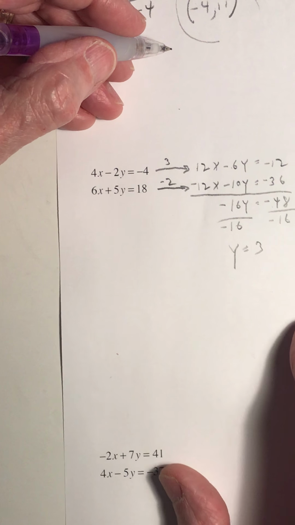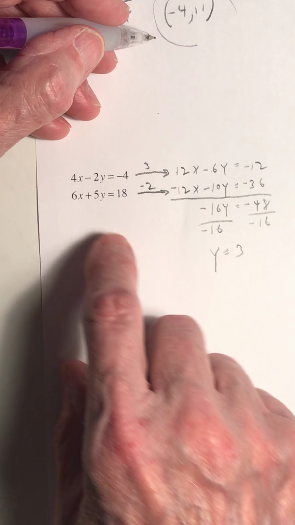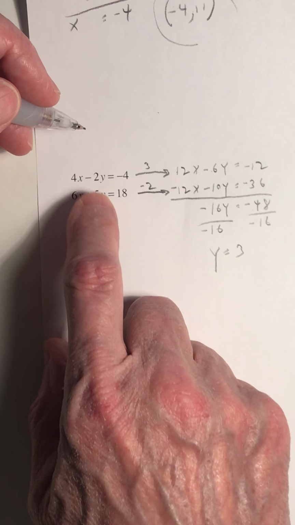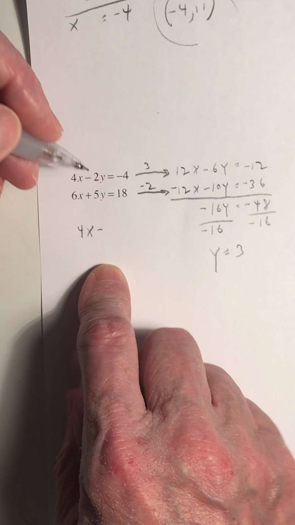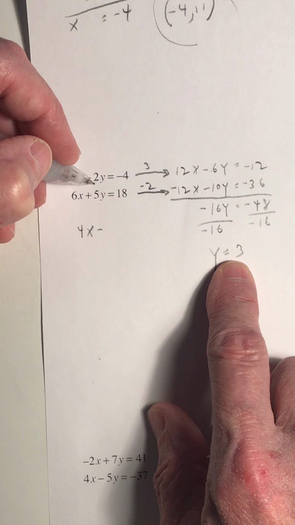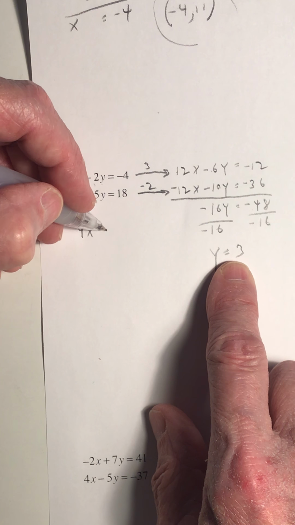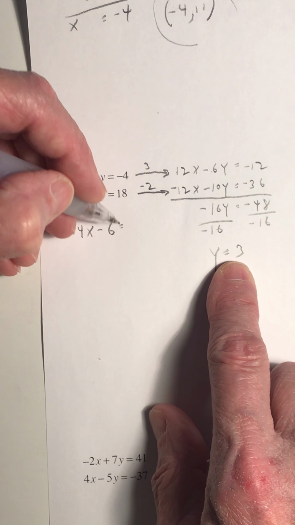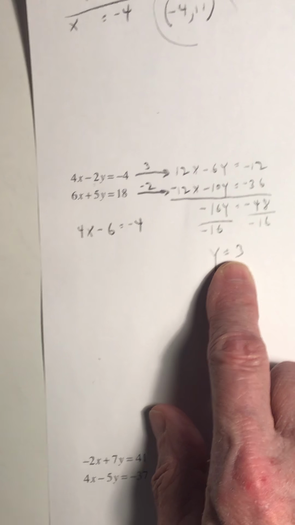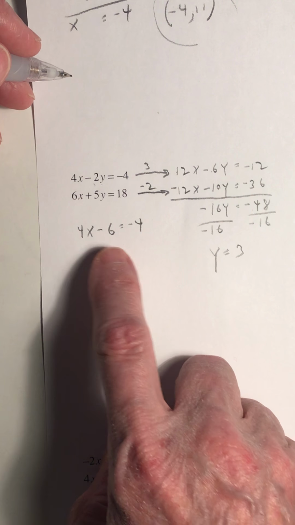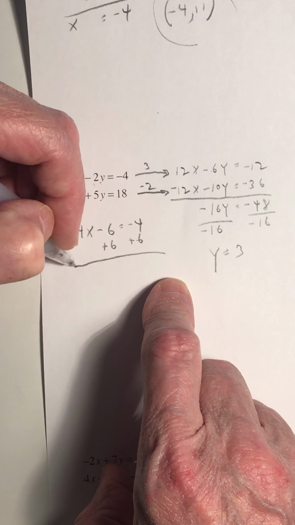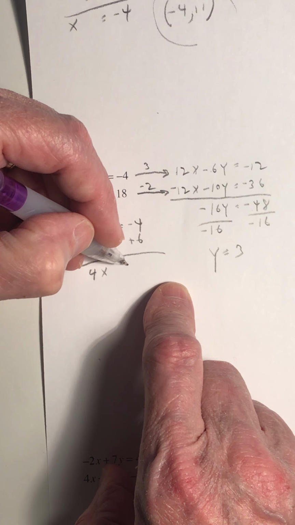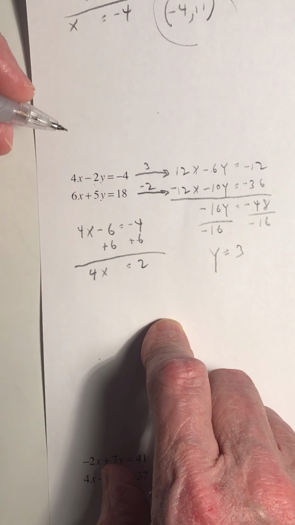And now I can take the 3 and use it for y, either here or here. I think I'll use it in the top one. I'll write 4x, take away 2 times y becomes 2 times 3, so it becomes 6. And then I add 6 to both sides. And I get 4x equals 2.